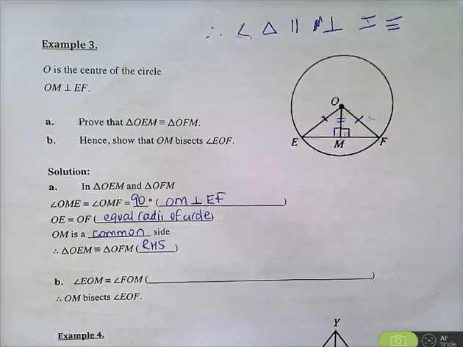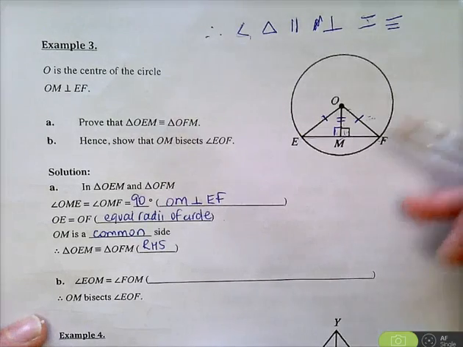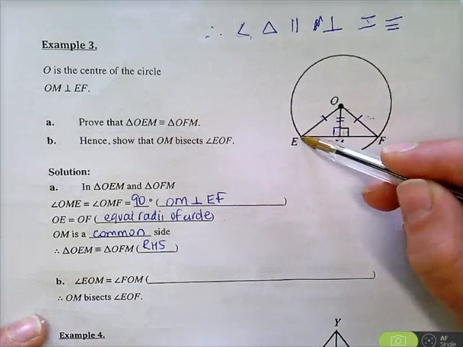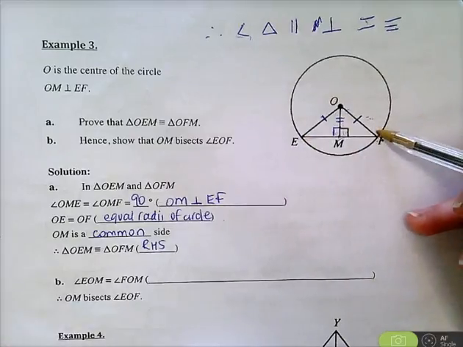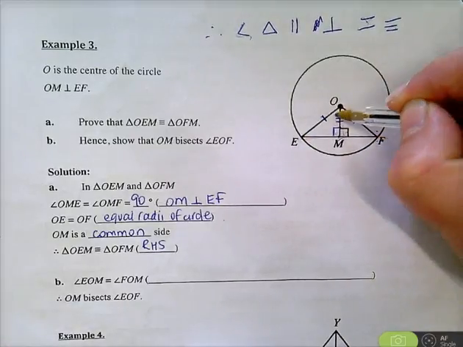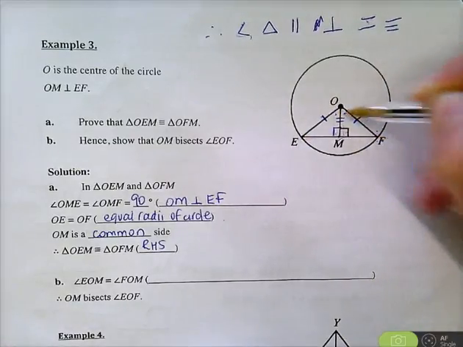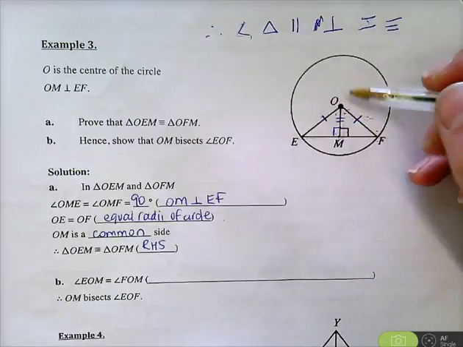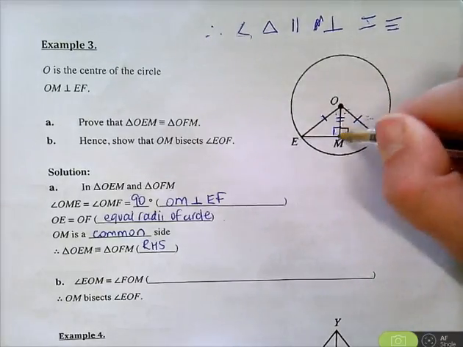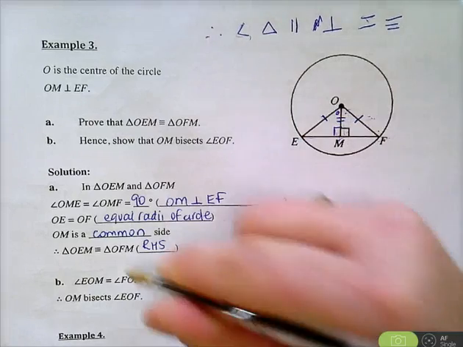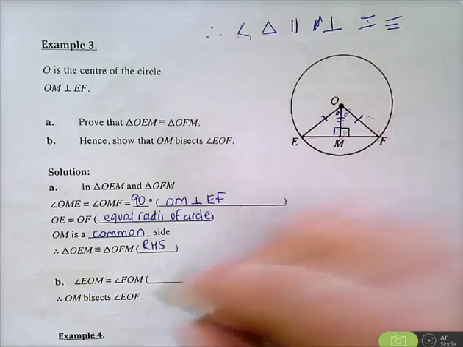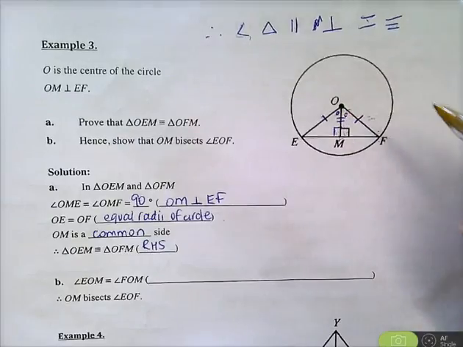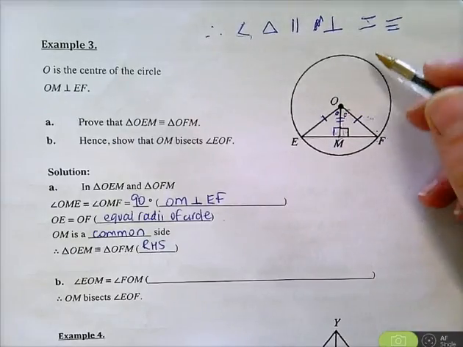Okay. Next part of the question. We are trying to prove that OM bisects angle EOF. So what you're trying to prove is that that angle up there equals that angle up here. If OM bisects angle EOF, so we say angle EOM equals angle FOM, because if you look at those two triangles that we've just proven are congruent, they are in the same position.